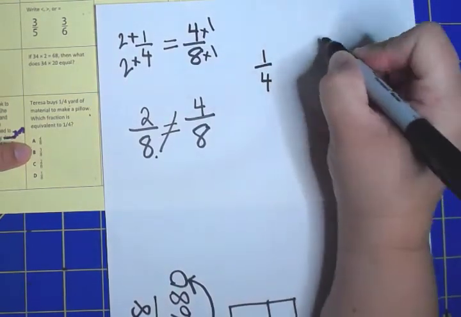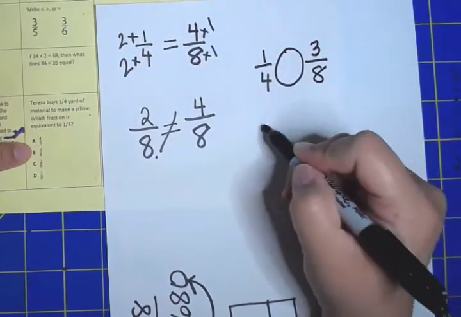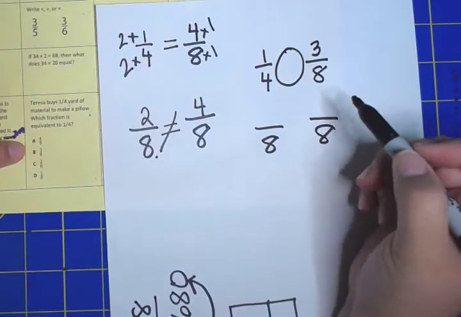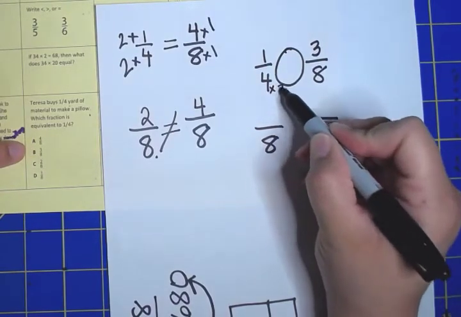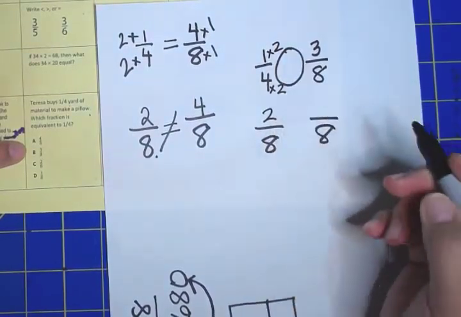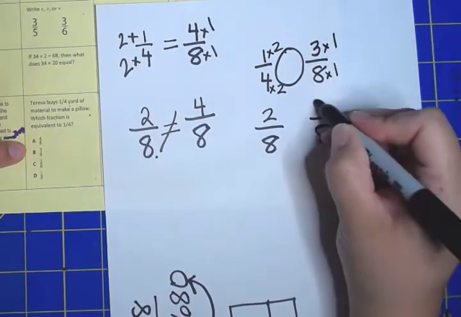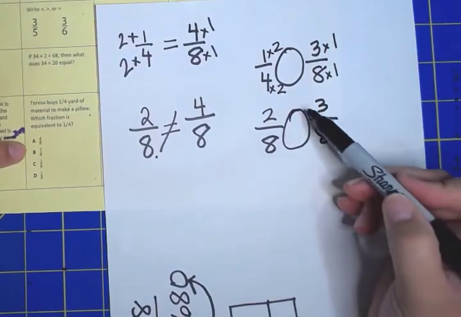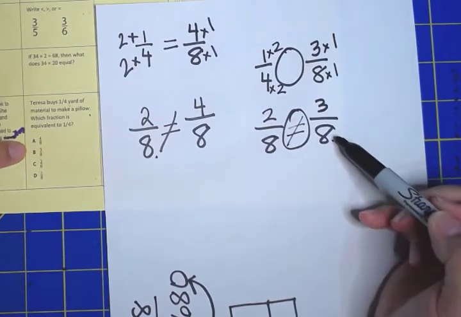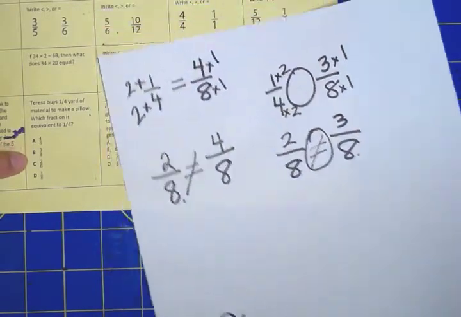1/4 and 3/8. All right, so again, I'm going to use the 8 as my lowest common denominator. 4 times 2 is equal to 8. 1 times 2 is equal to 2. 8 times 1 is equal to 8. 3 times 1 is equal to 3. 2/8 is not equal to 3/8. So that cannot be my answer.